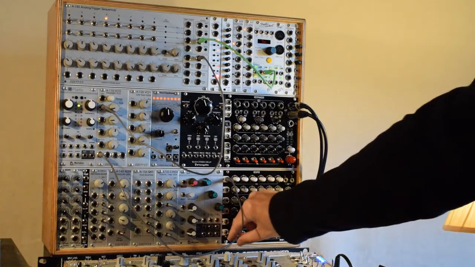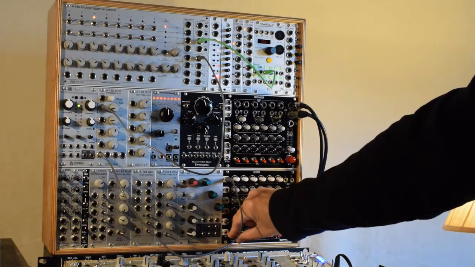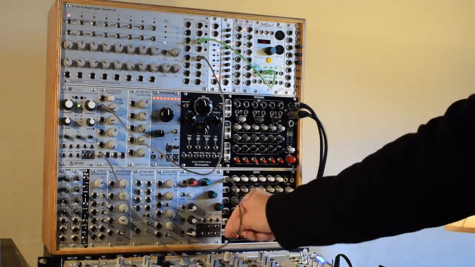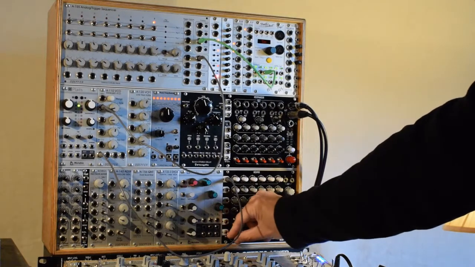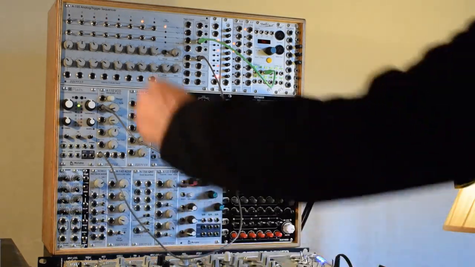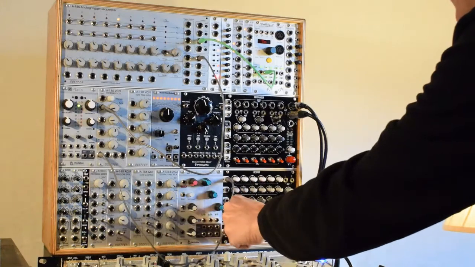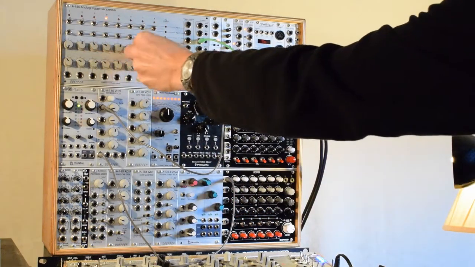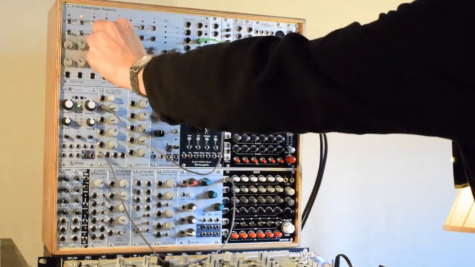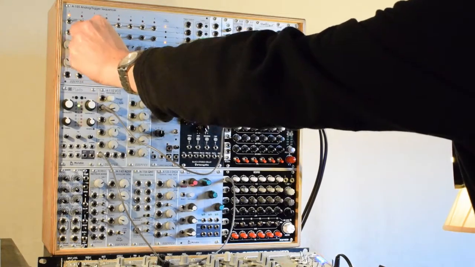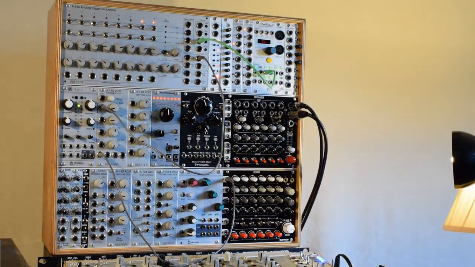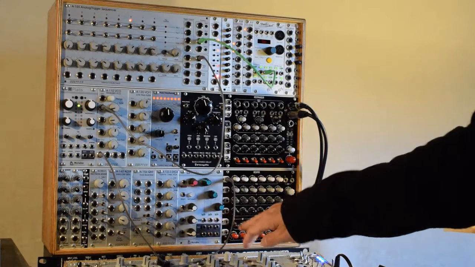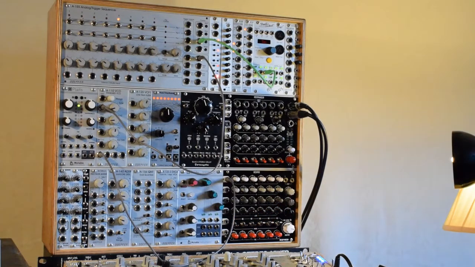And if we turn it up, we can hear... what we can't hear for some reason. It's switched on. And if I turn these knobs, the notes change. Okay. So that's all well and good.